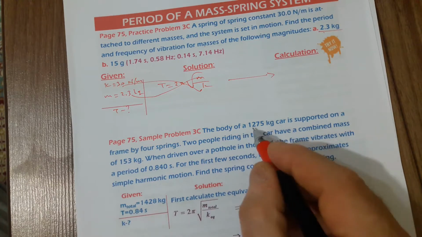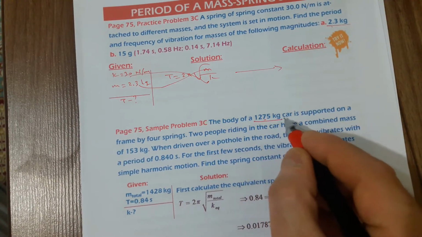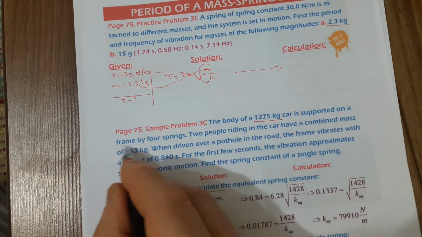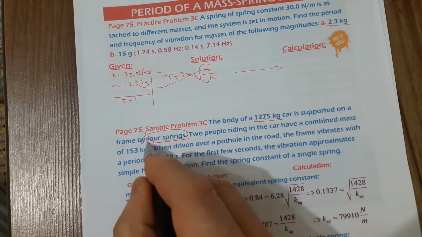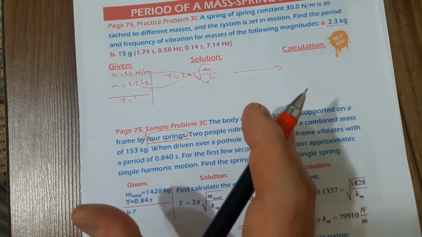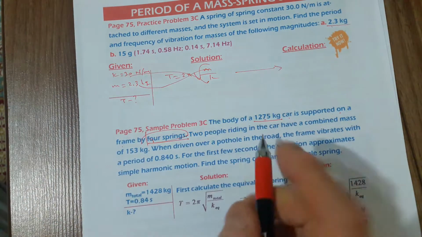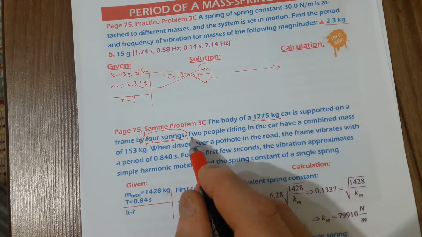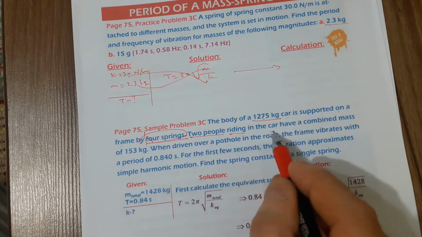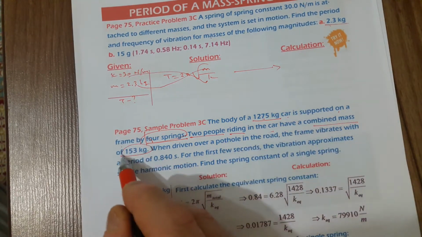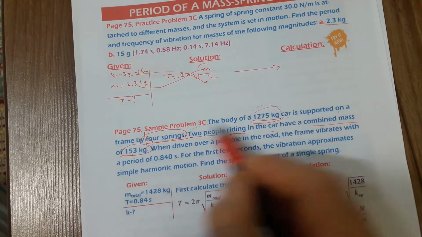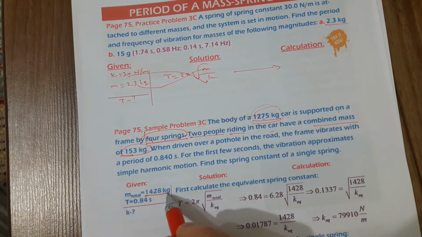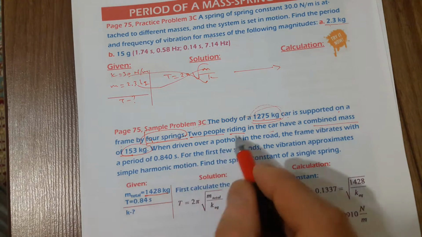The body of a 1,275 kilogram car is supported on the frame over 4 springs. Remember, there are 4 wheels, and 4 springs are located just near the wheels to oscillate, to make the car comfortable. 2 people riding in the car have a combined mass of 163 kilograms. So 2 people, but the mass of the car is also included. So the total mass in this case will be 1,428 kilograms if you add them.